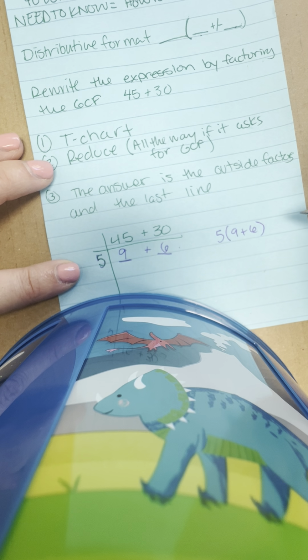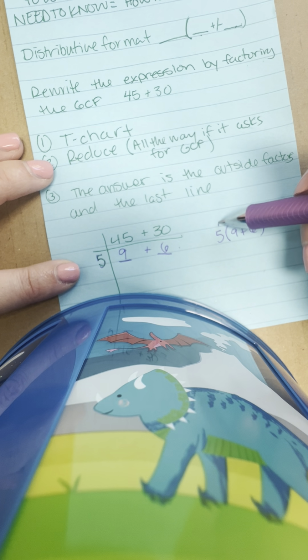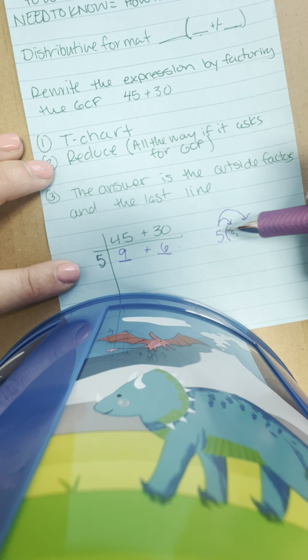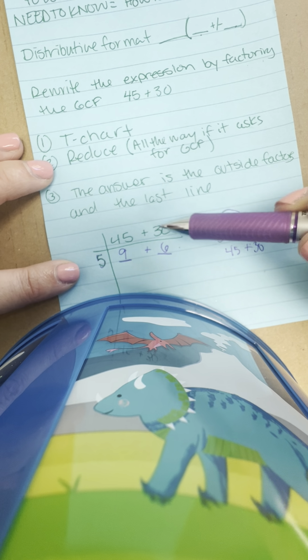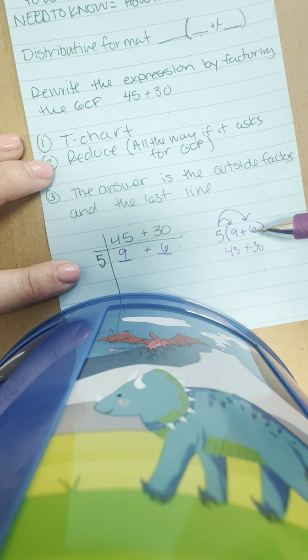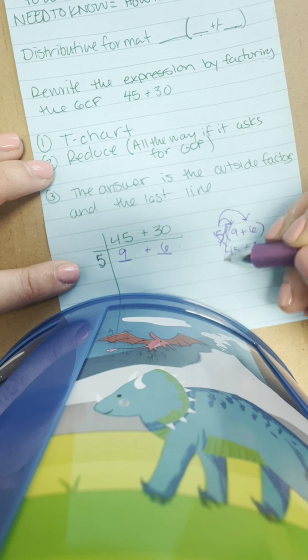Okay, and I'm going to tell you why. Are you ready? This is distributive property. This is distributive format, right? I am going to distribute the 5 inside. I have 5 times 9 is 45. Bring down the sign. 5 times 6 is 30. So I rewrote 45 plus 30 in distributive format. But I'm not done. This is not the answer because this is not the GCF.